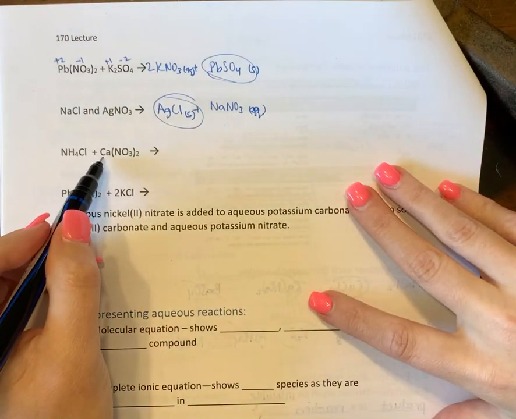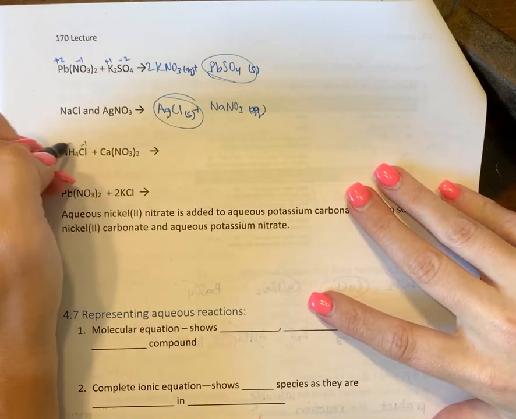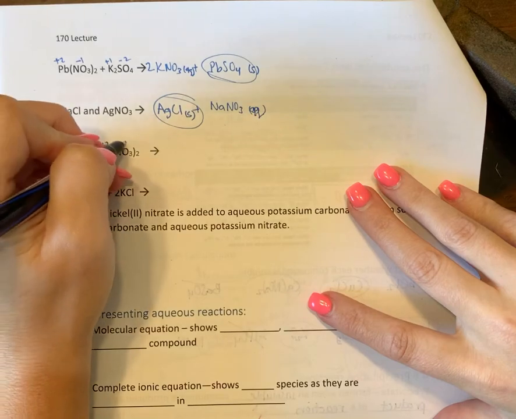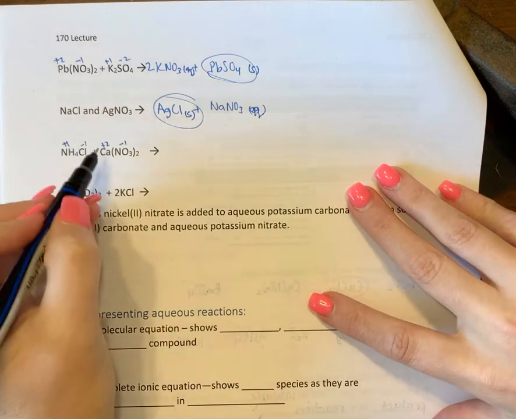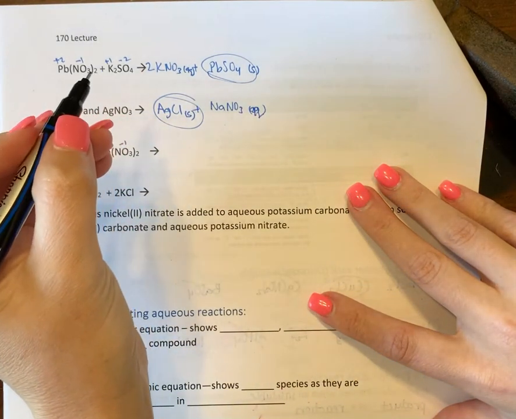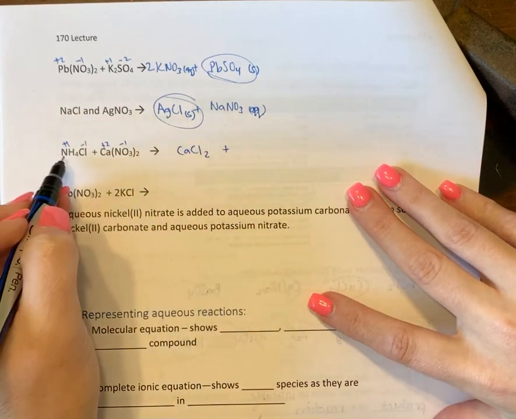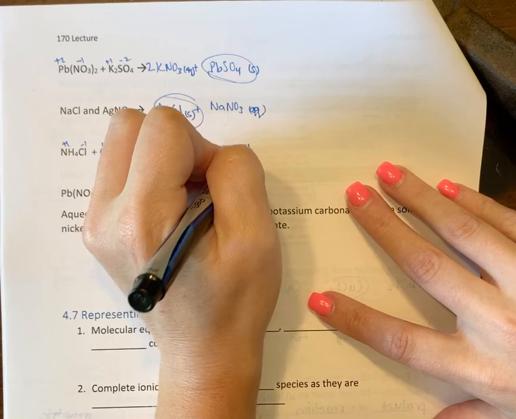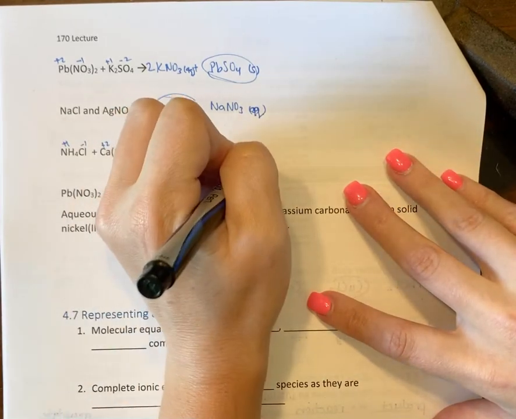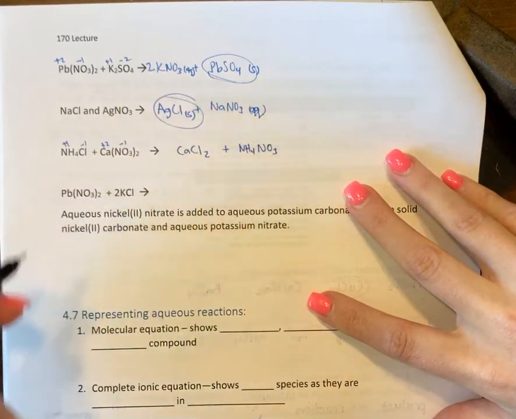All right, switch these around. -1, +1, +2, -1. Okay. So here we're going to have CaCl2 and ammonium nitrate.